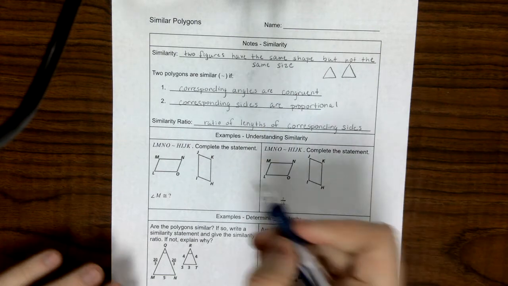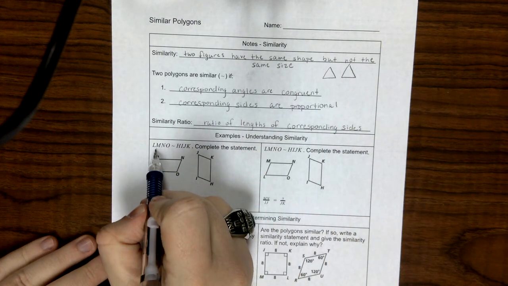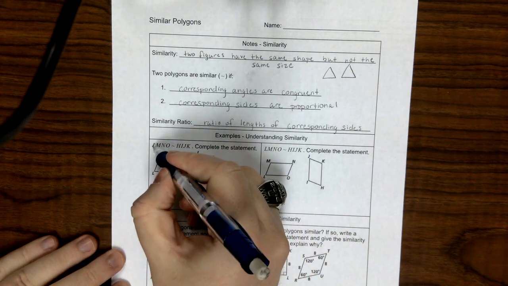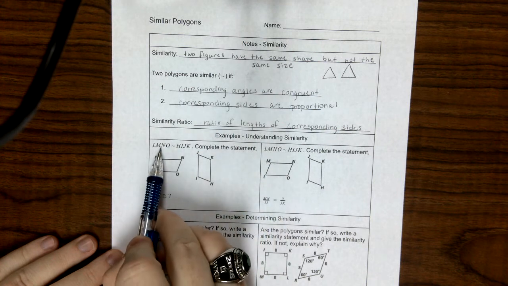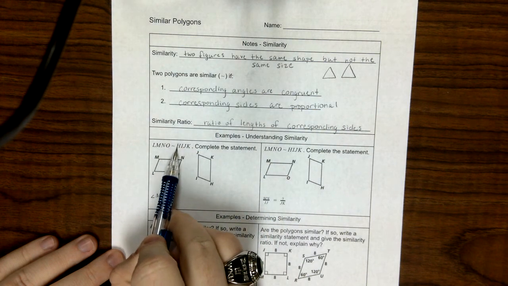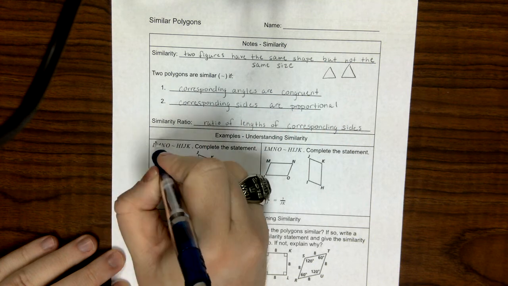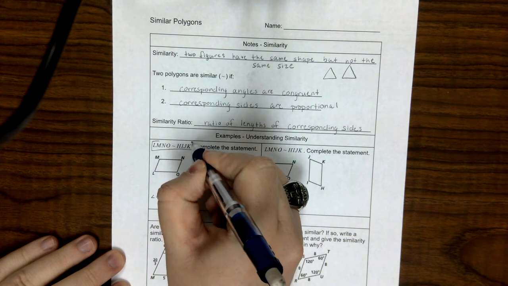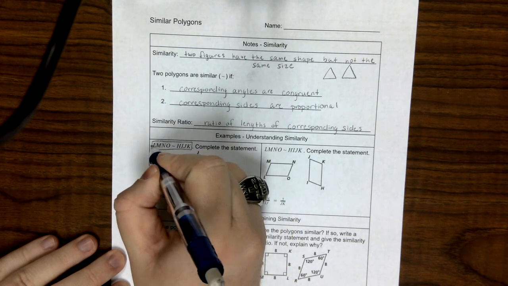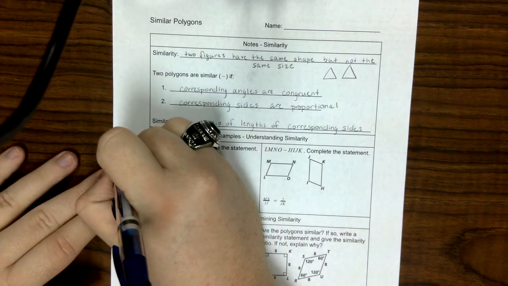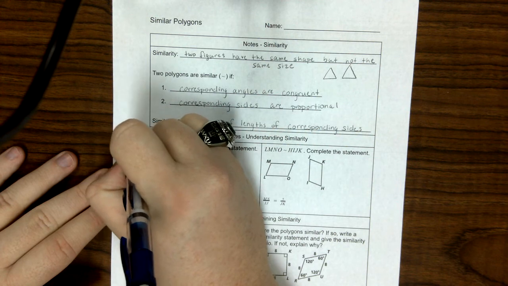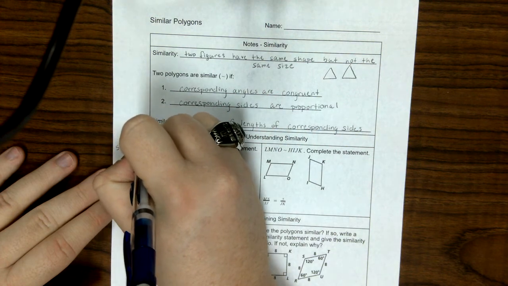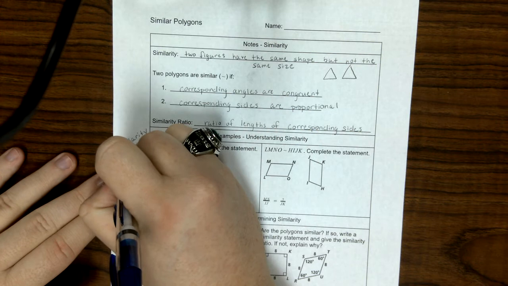So, on these two problems, what I've told you is this. We read this as LMNO is similar to HIJK. So this right here, that is called the similarity statement.